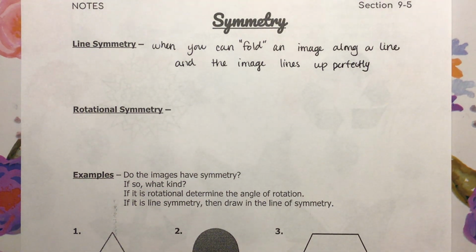So line symmetry is something that you guys are used to seeing. Our bodies have line symmetry. Straight down the middle, our left side is the same as our right.